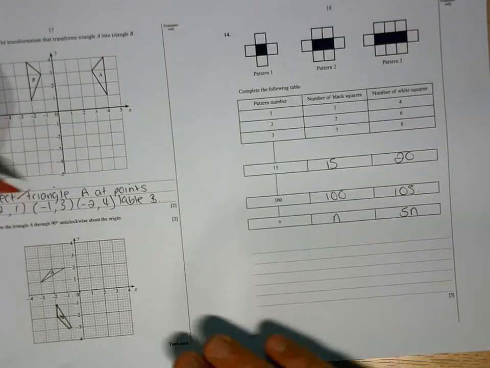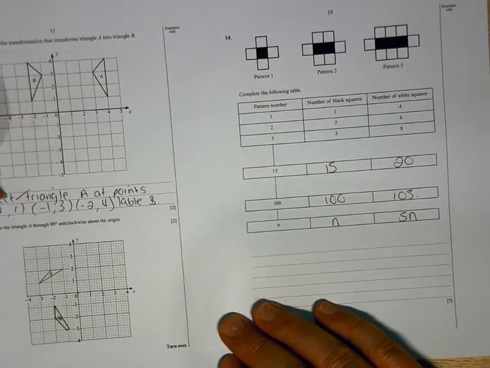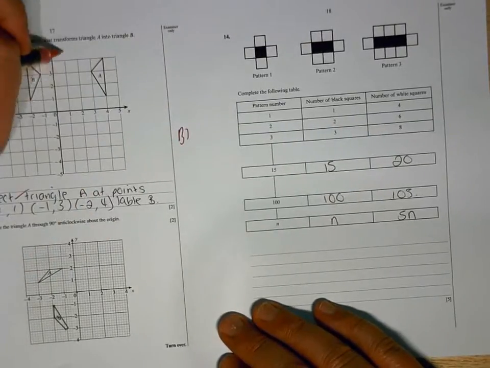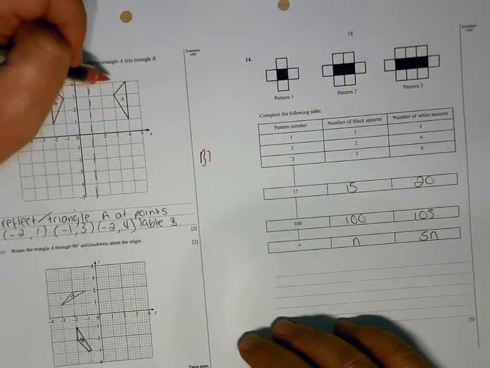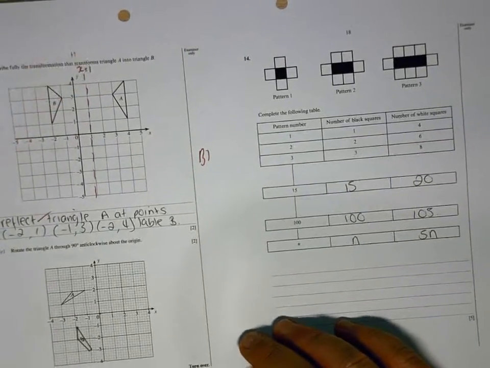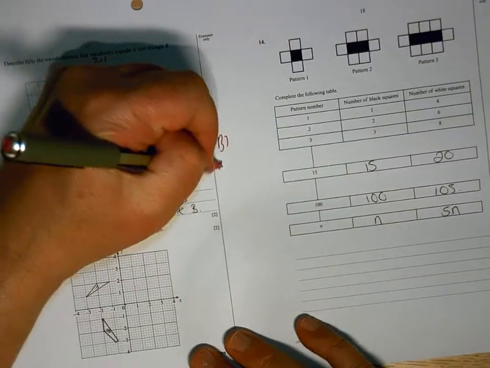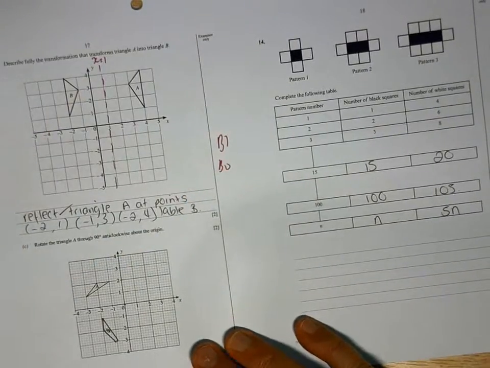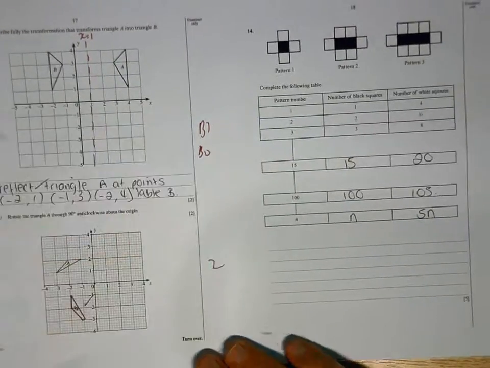It is a reflect at points -2. No, so it is a reflection, but it's a reflection where the mirror is put there, and that line is known as x equals 1 because the x coordinate is always 1. So we're looking for it to say reflect on the line x equals 1. That's right with you, well done.